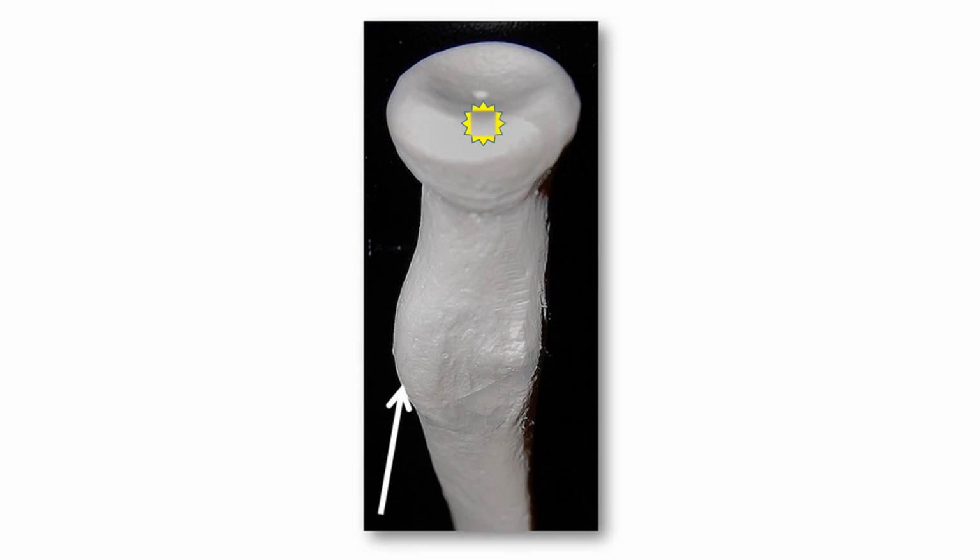The top part is the head. The constriction under the head is the neck, and the marked area with the white arrow is the radial tuberosity. The radial tuberosity is medial, and it serves as an attachment of a muscle.